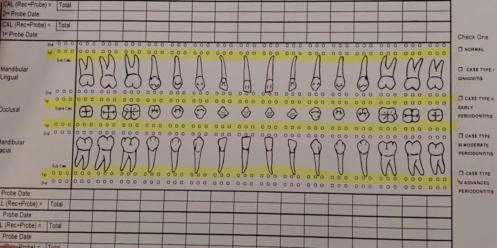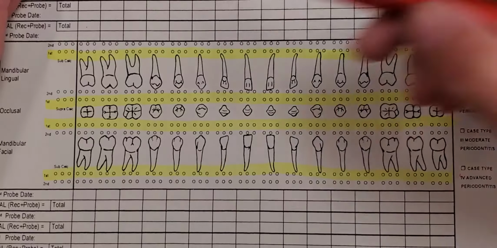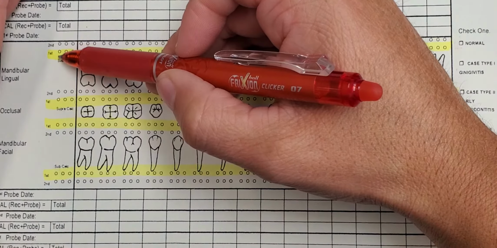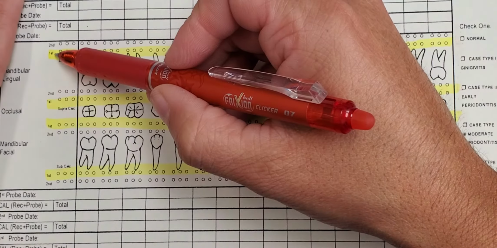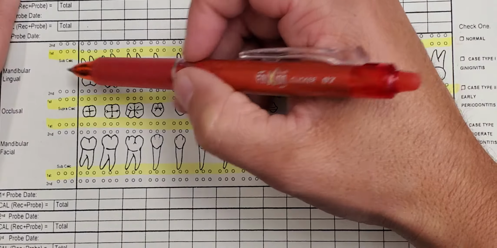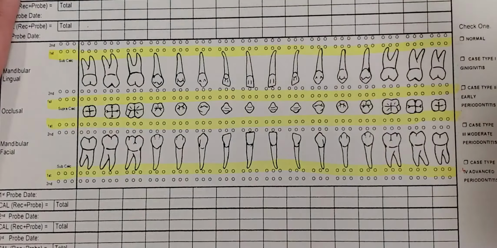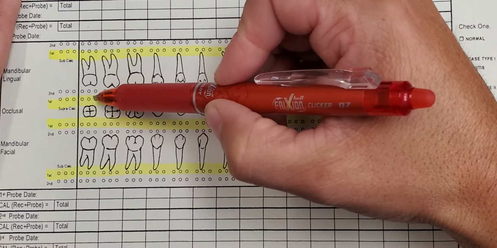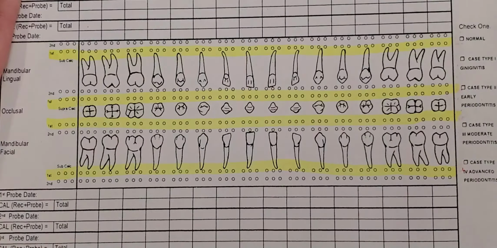For charting calculus, the first thing you want to think through is whether you're using the first or second row. If it's your first time using the form, you're using the first row. If the form has been used and the patient is at a recall visit, you might be using the second row. I would suggest highlighting the rows that you're going to use to make it easier to follow.